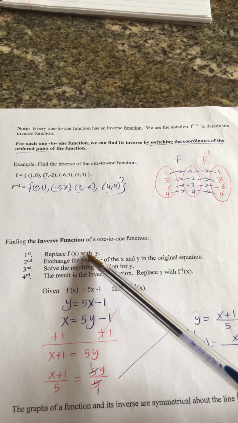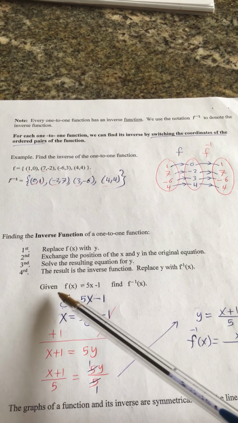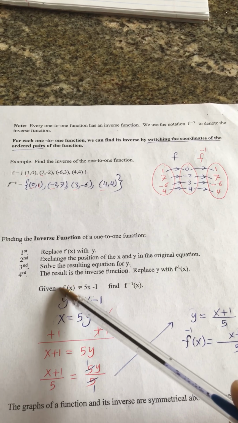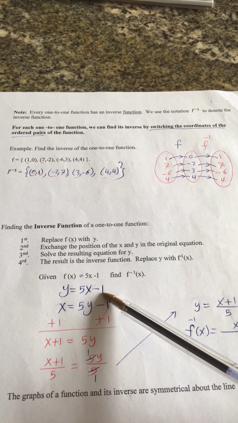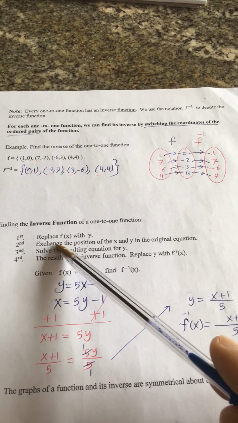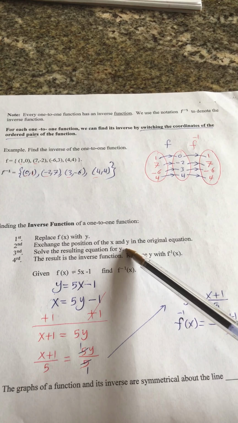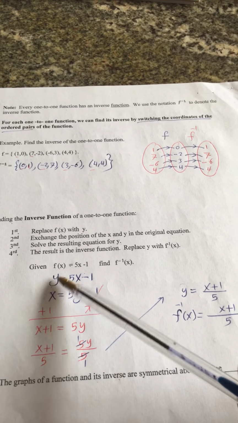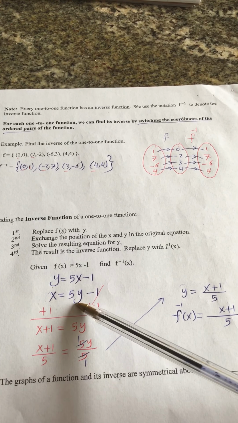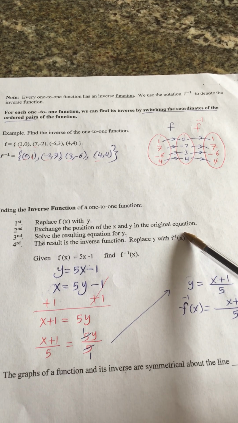So now we have y equals 5x minus 1. Second, exchange the position of the x and y in the original equation. So y becomes x, x becomes y.